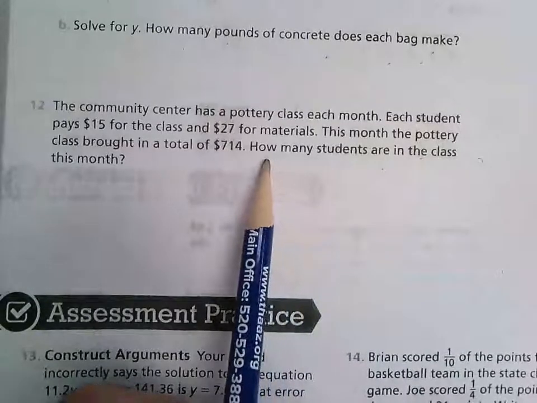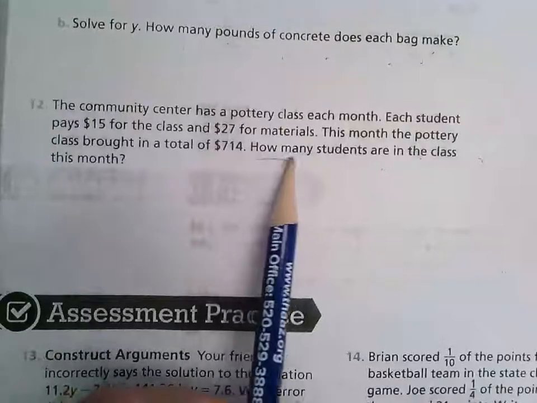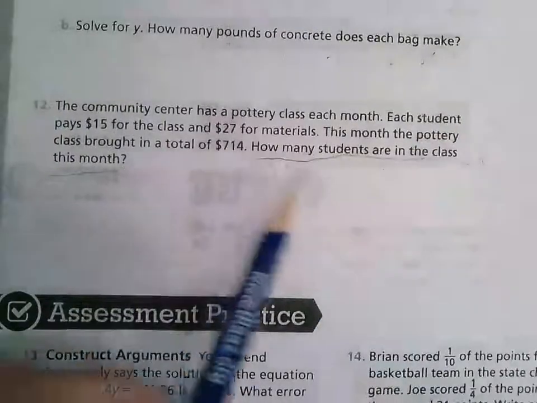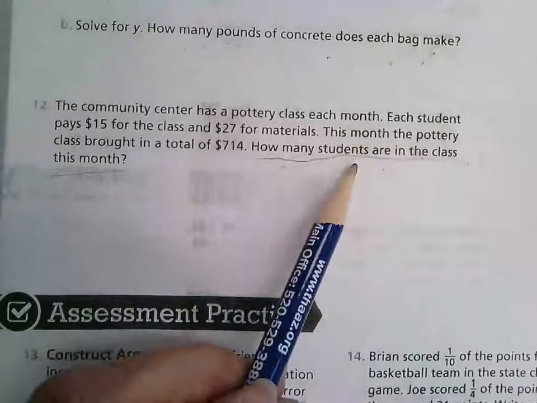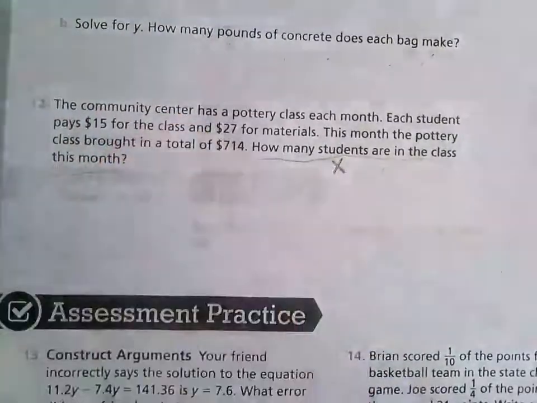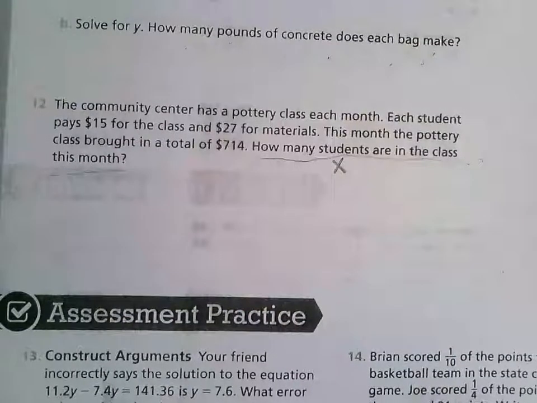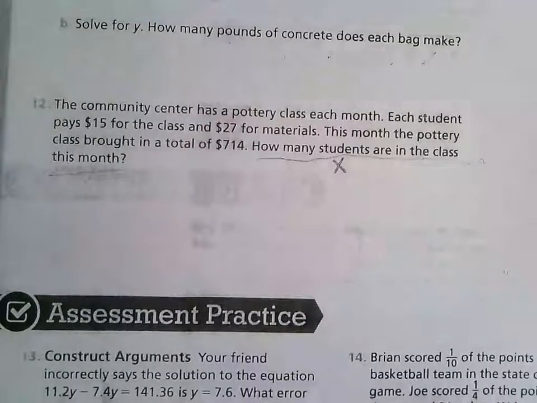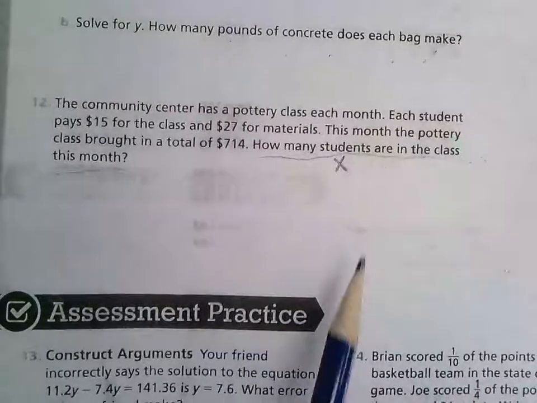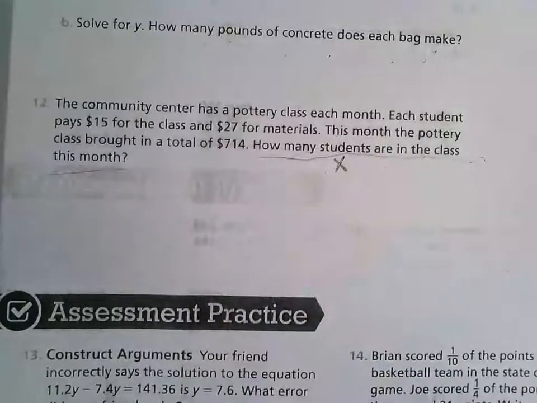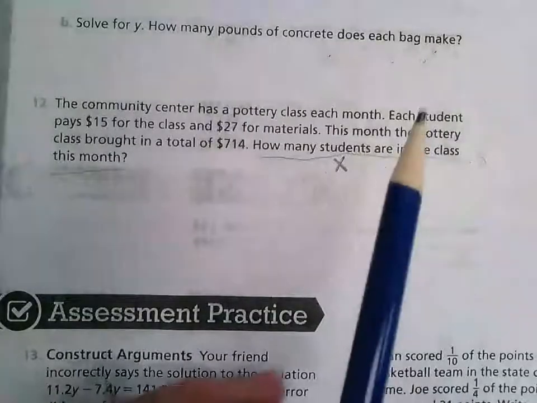So the question is wanting to know how many students are in the class this month. And they want to know specifically about the students. So they aren't asking how many classes there are this month, but how many students are in the class this month. So that's going to be our X.